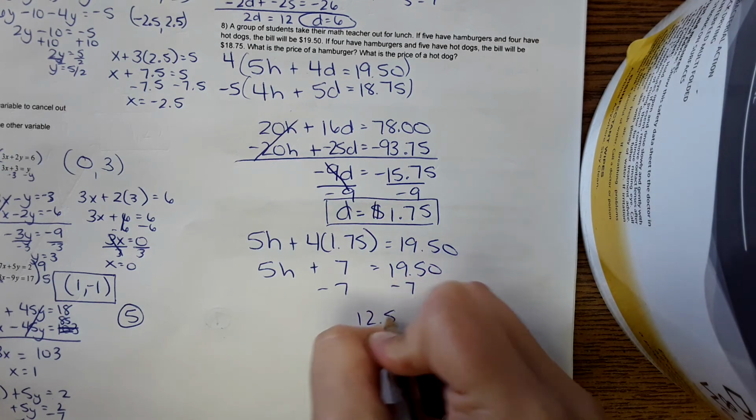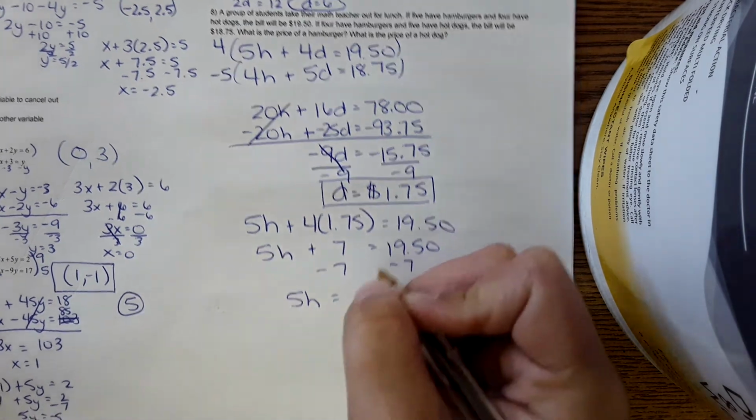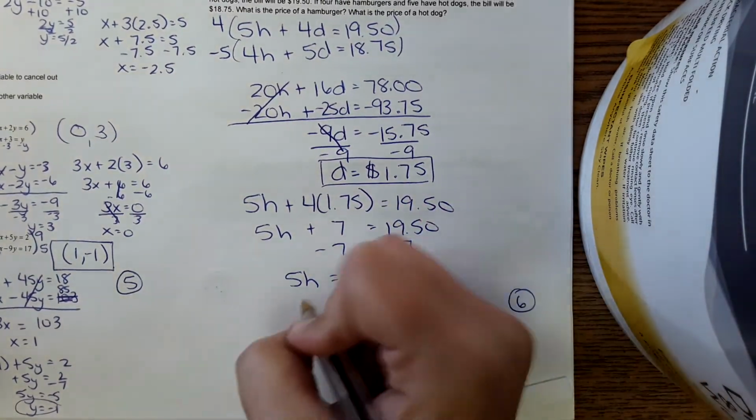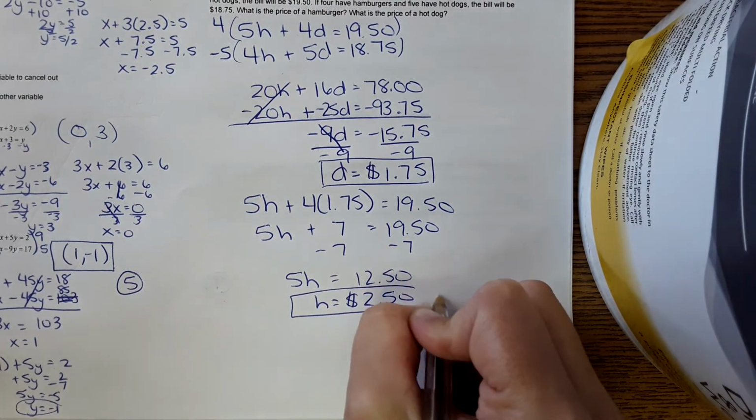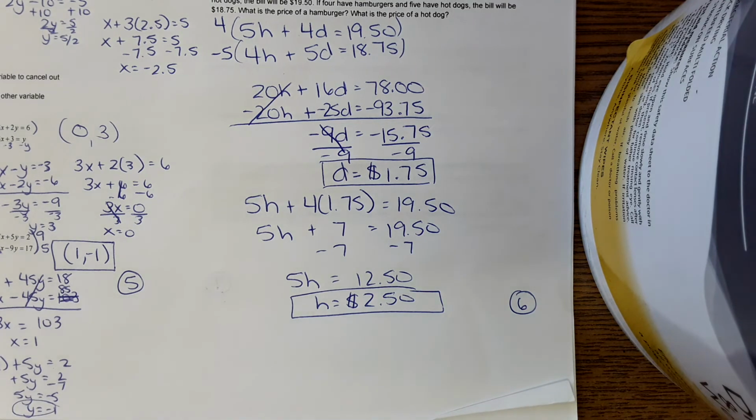And 12.50 equals 5 each. Yep. $2.50 for the hamburger. That's definitely fast food for sure. Okay. That's all for the lesson.